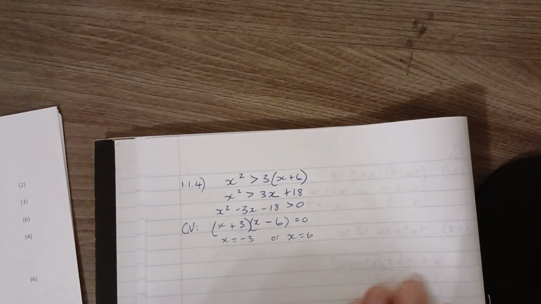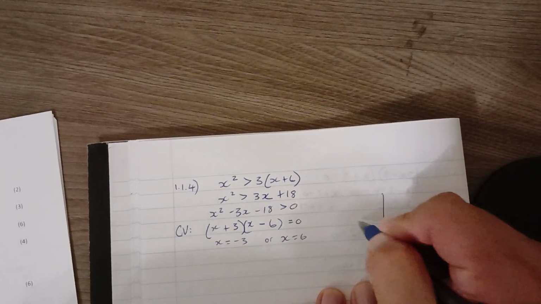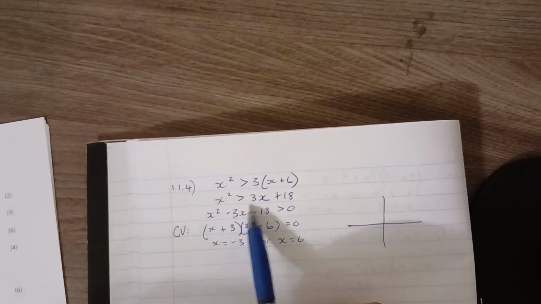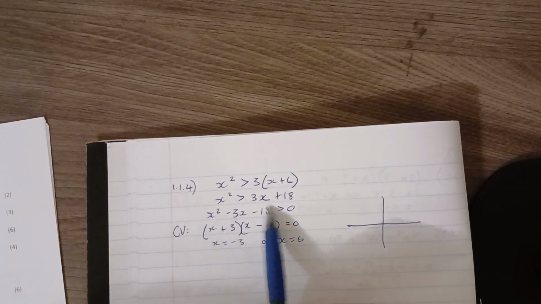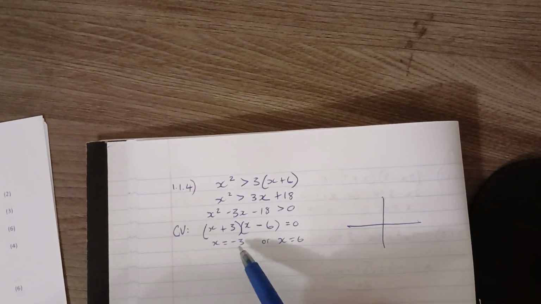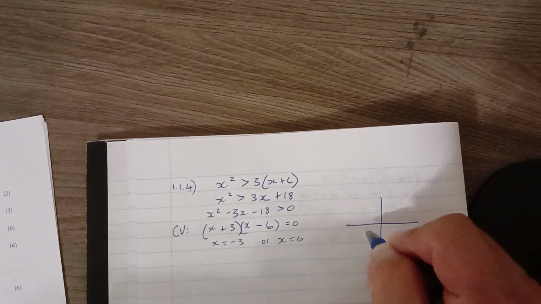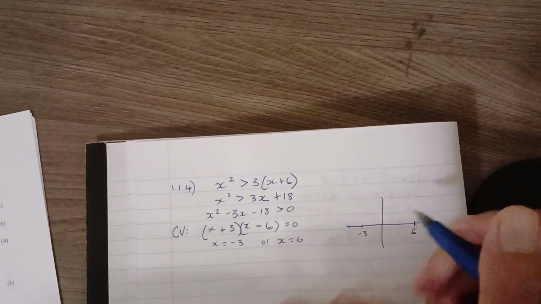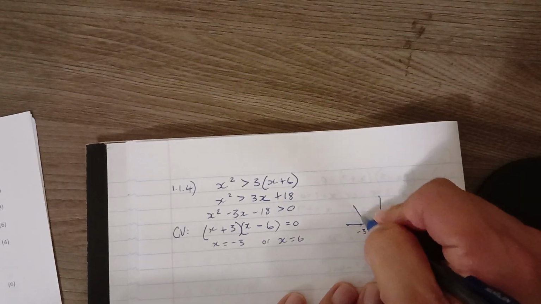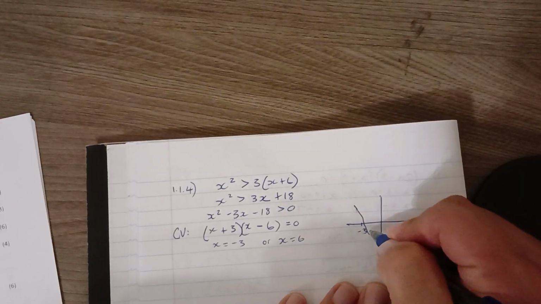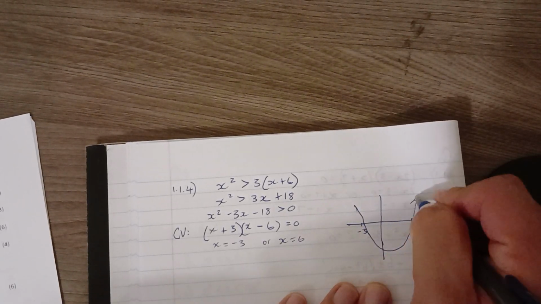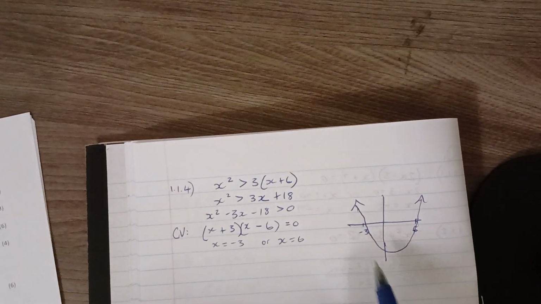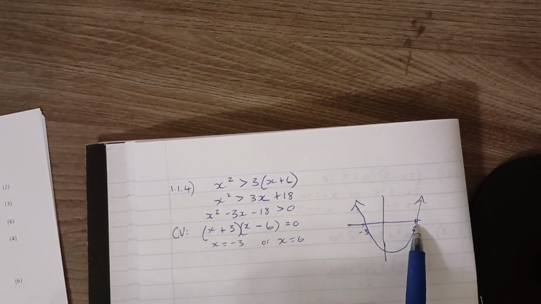Then I draw a rough sketch. So this will be a parabola, right? Graph of a parabola. And that's my x-intercept values. It will be at negative 3 and positive 6. So my graph will look something like this. It didn't go exactly through negative 3, but okay, it's just a rough sketch. My graph will go through negative 3 and 6.